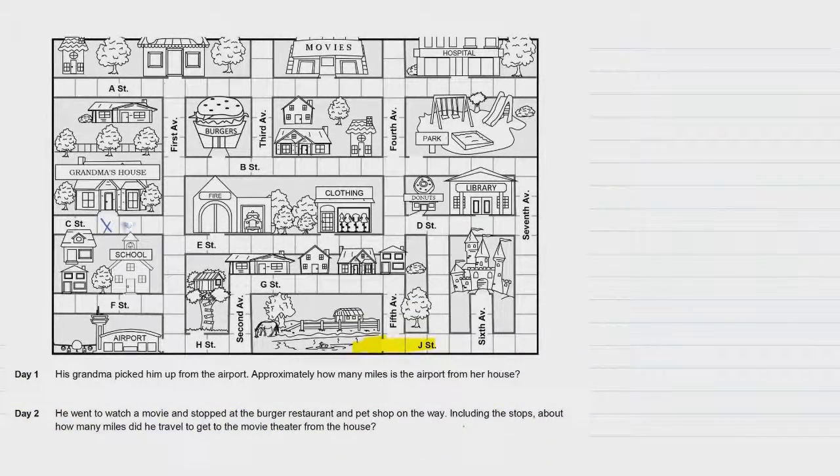So I'm going to go 1, 2, 3, 4, 5, 6, 7, 8, 9, 10, 11, 12, 13, 14, 15, 16, 17, 18, 19, 20, 21, 22, 23, 24, 25, 26. So he's going to travel 26 squares to get to the farm.